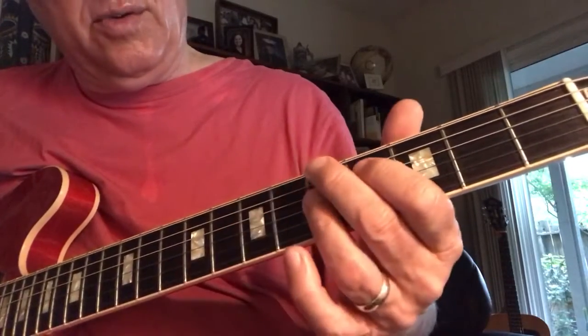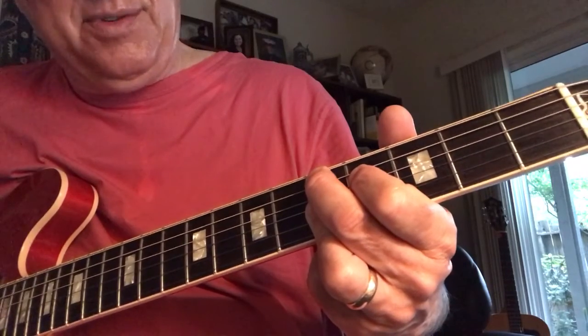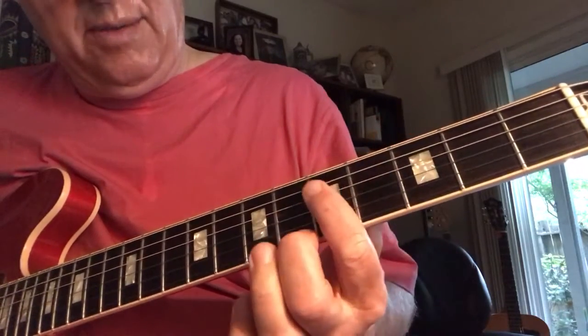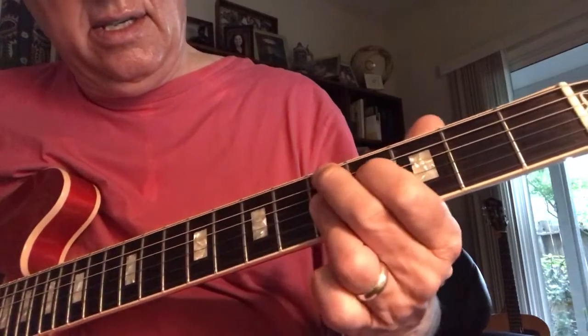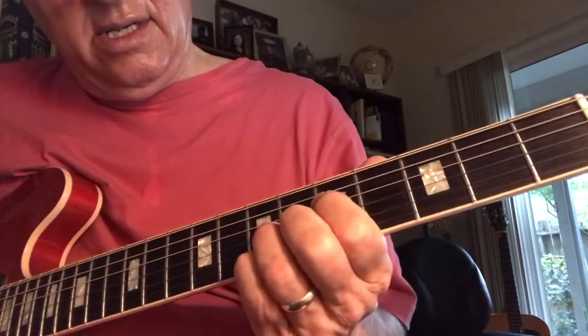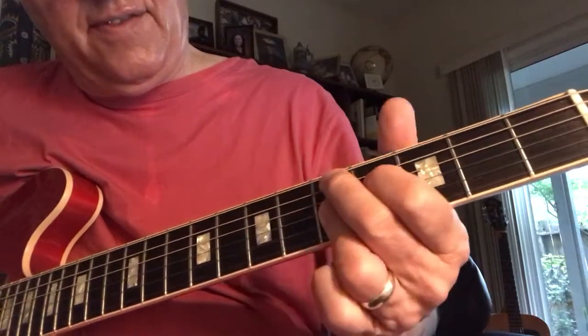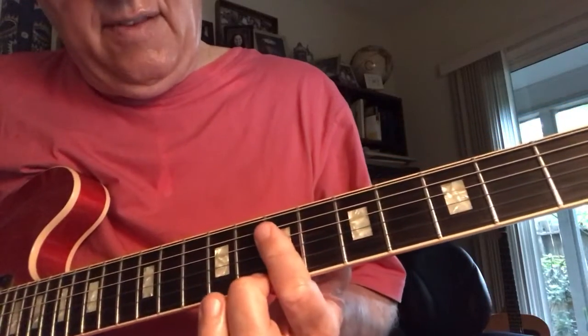There's also the 9 chord, so there's another 5 option, which is really close to the 4 option, and so it sounds like this. 1, 5, 4, 1, 5 to the turnaround.